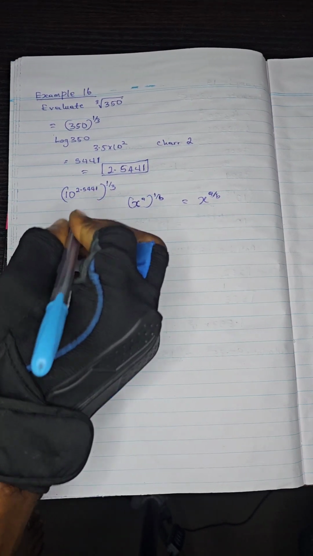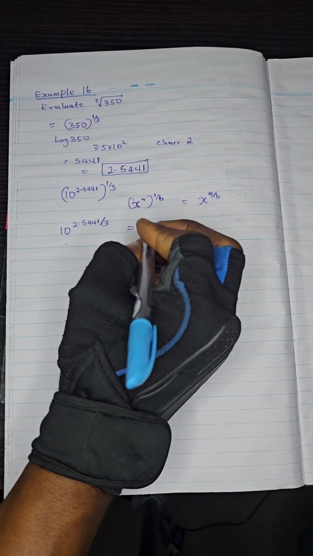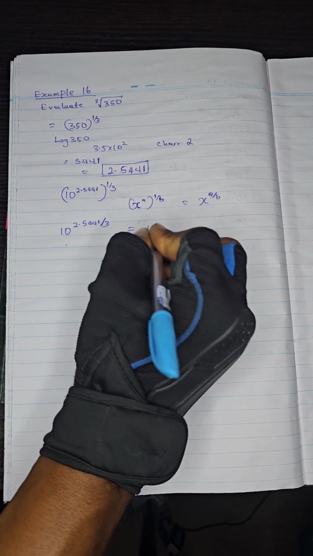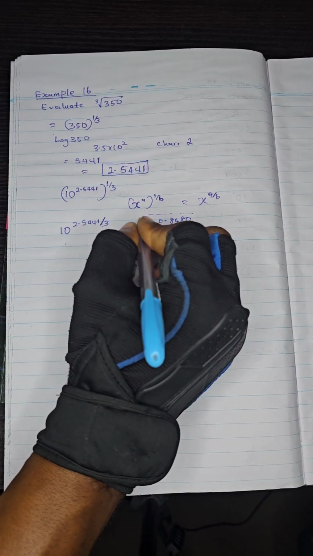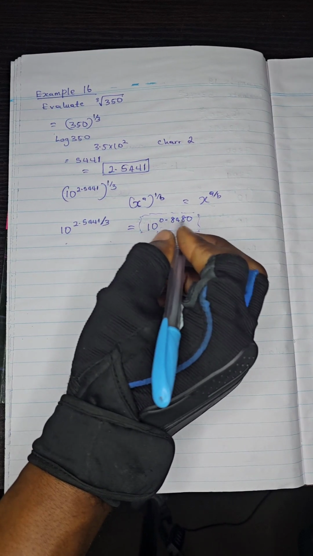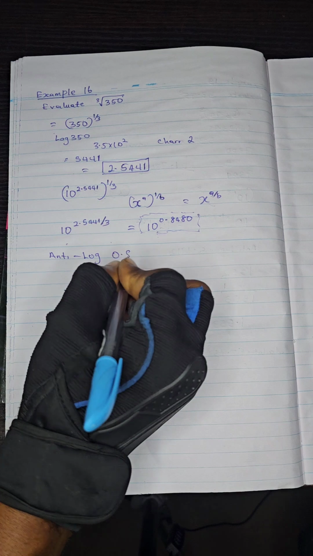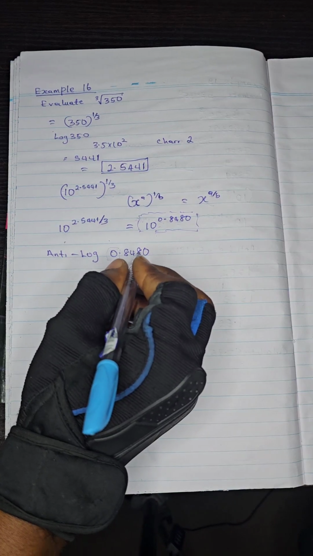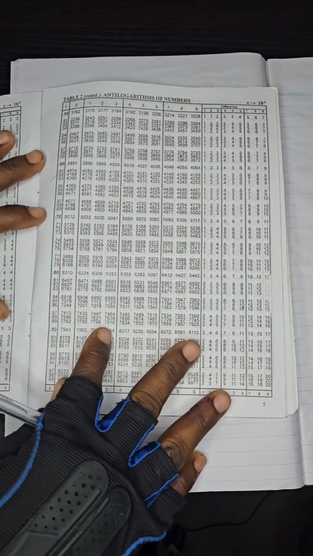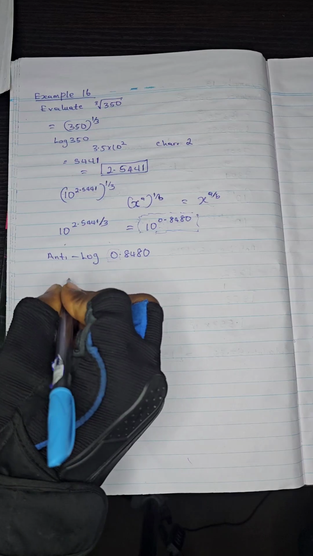So this will be the same as 10 raised to power 2.5441 divided by 3. So what will this give us? 2.5441 divided by 3 will give us 10 raised to power 0.8480. Finding this is the same thing as finding the anti-logarithm of that. So we simply do the anti-log of 0.8480. The characteristic we are not touching, so we just go for 84 under 8 in the anti-log table. This is 7040.